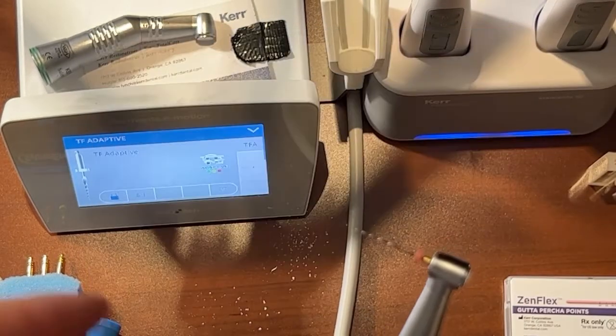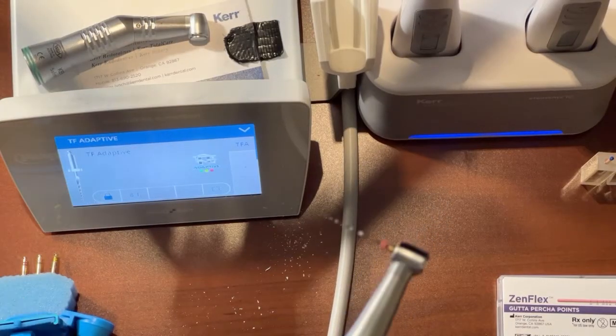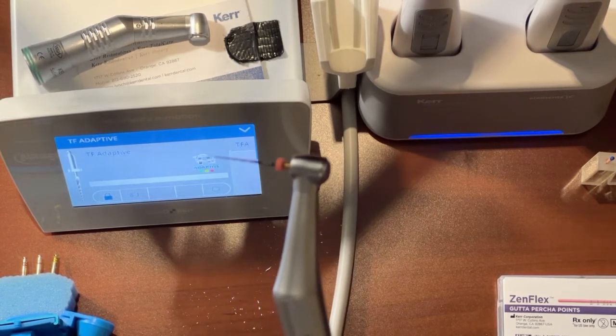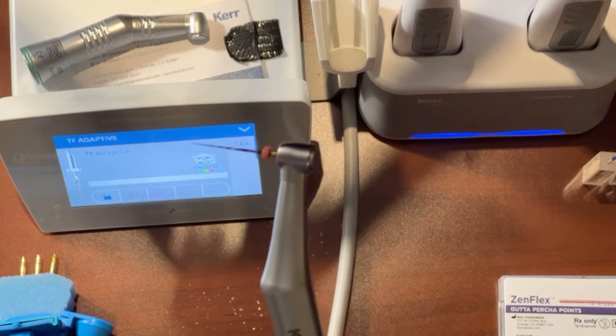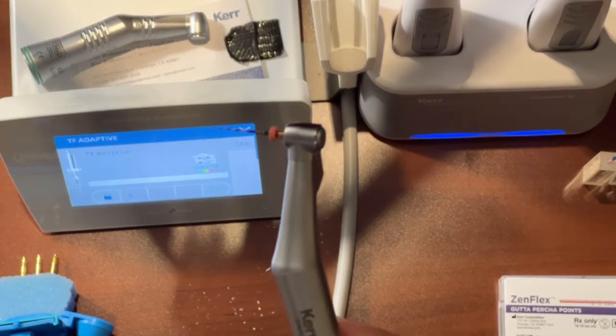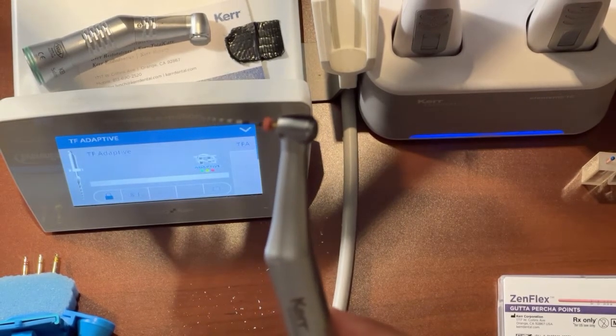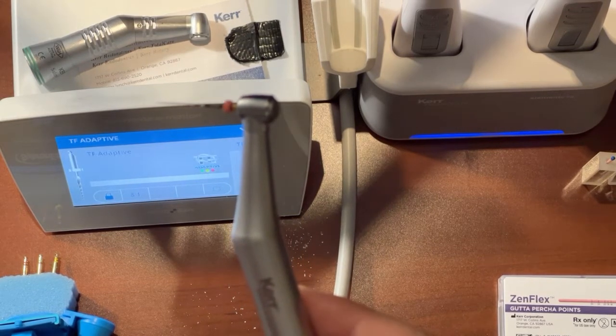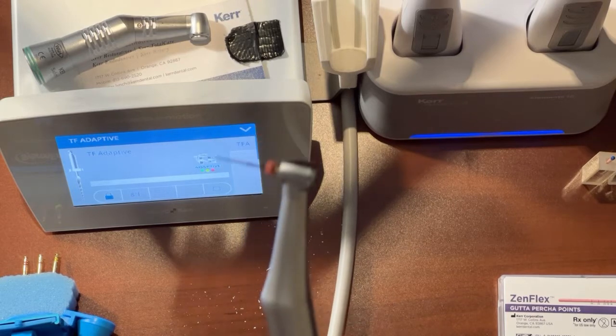So as you can see, we're on the TF adaptive setting currently. And if I step on the foot pedal, it's going to start spinning, but there is no reciprocation. That can kind of trip some people out sometimes. The reciprocation does not start until it feels that stress load on the file, okay?